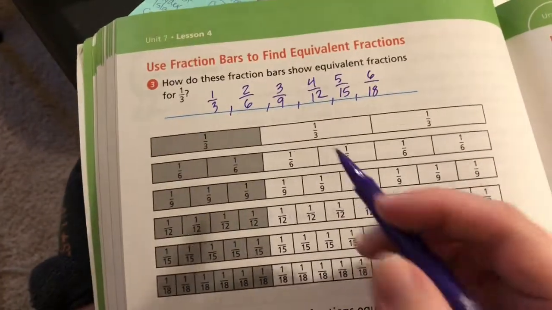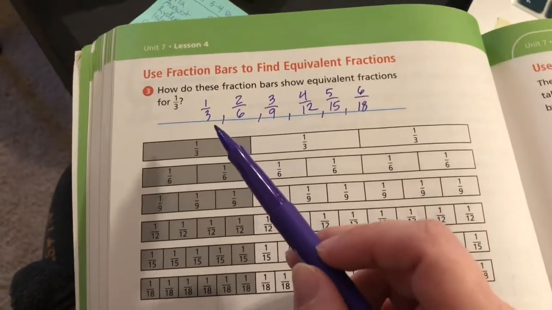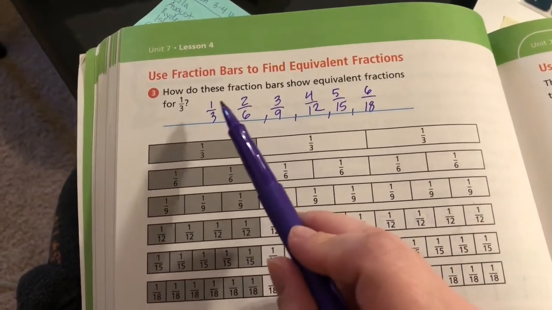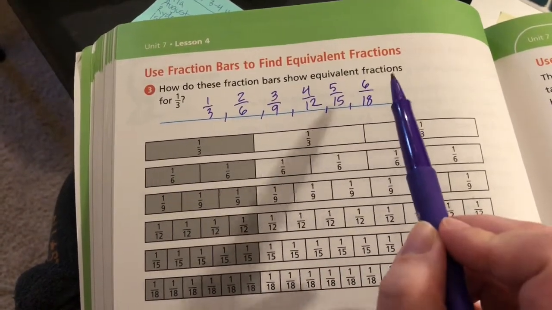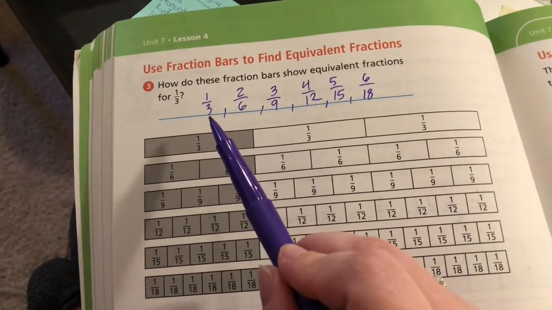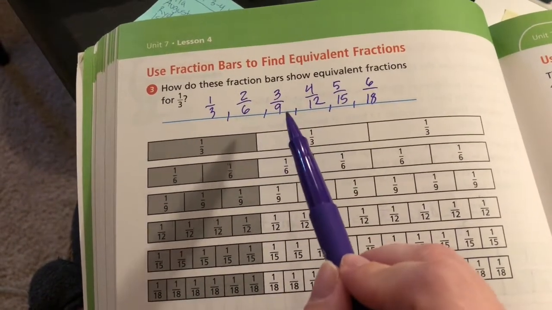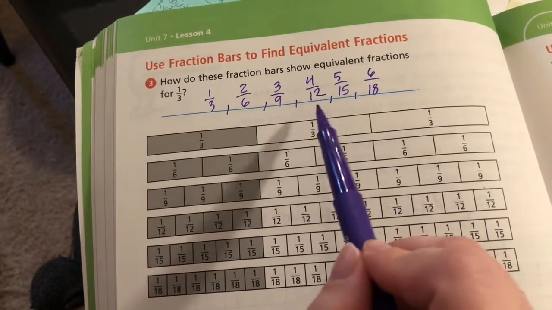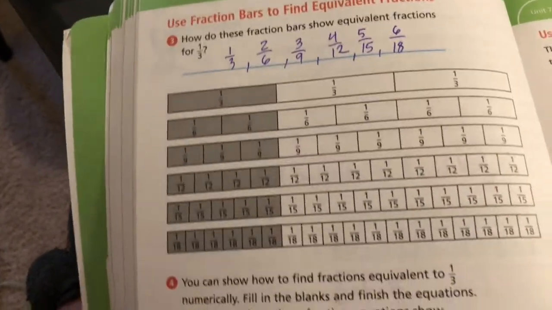6/18. Now, some of you might have noticed this. Some of you may have not. Do we see a pattern here? The numerators are going up by 1 every time. And look at the denominators. They're going up by 3s. They're going up by multiples of 3s. 3, 6, 9, 12, 15, 18. Pretty cool, huh?